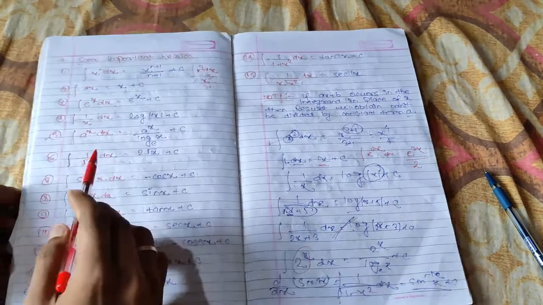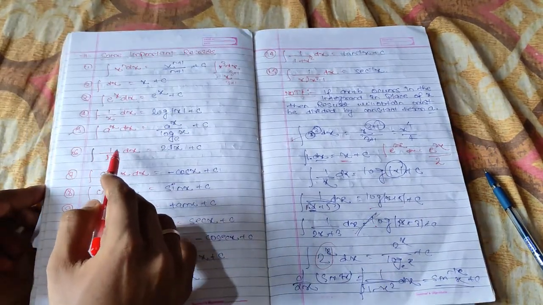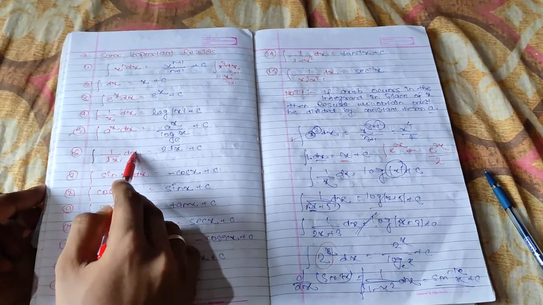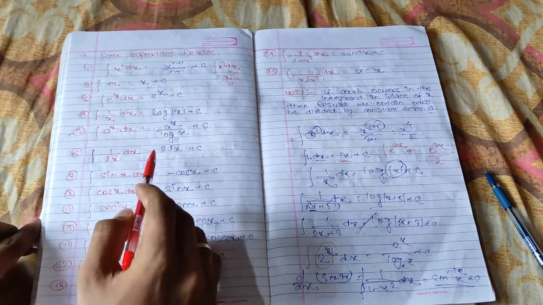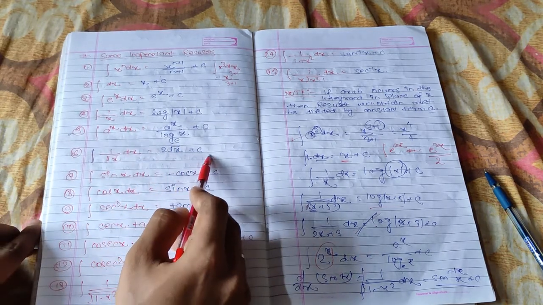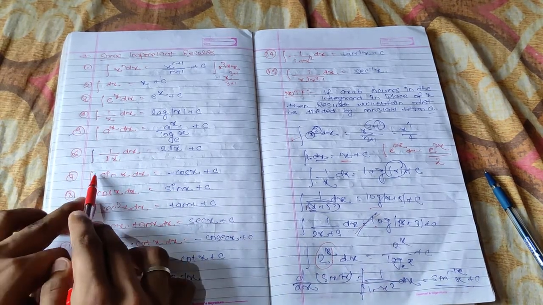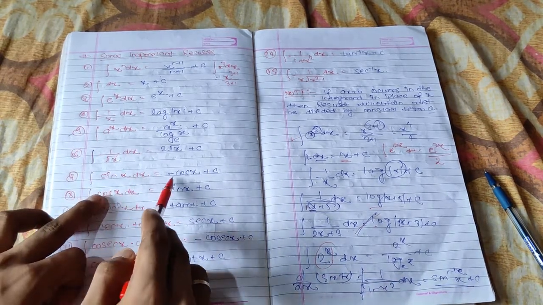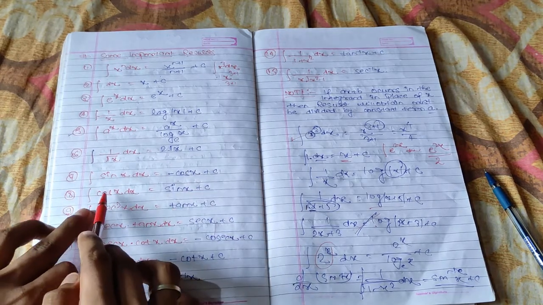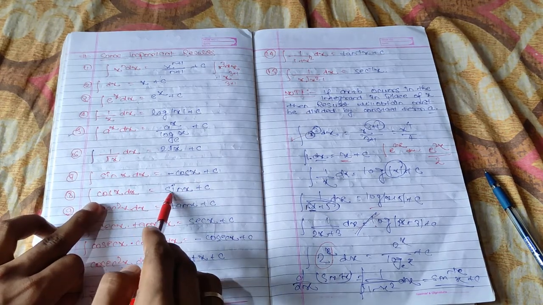Now if you get a term like 1 by square root of x dx, you can simply write 2 root x plus c. Now some basic trigonometric formulas. If you get the integration of sin x, it becomes minus of cos x. If you get cos x, you have to write sin x.